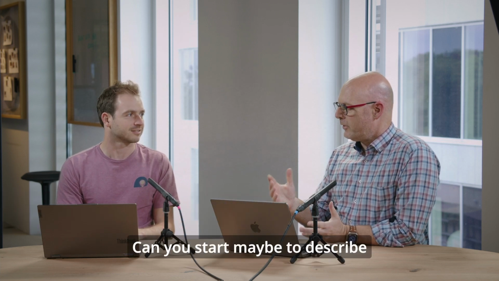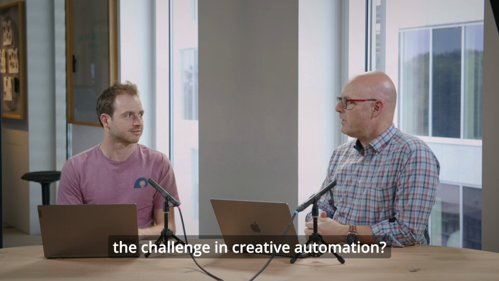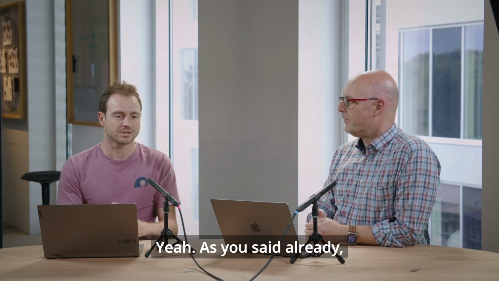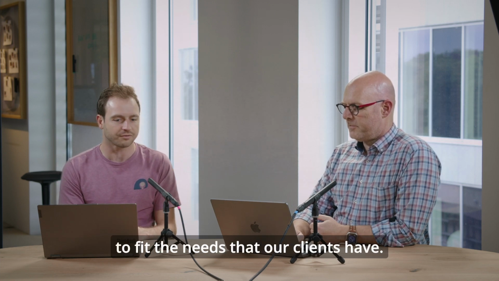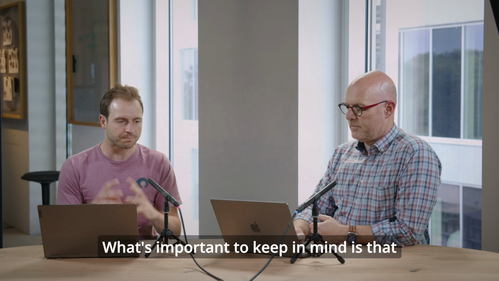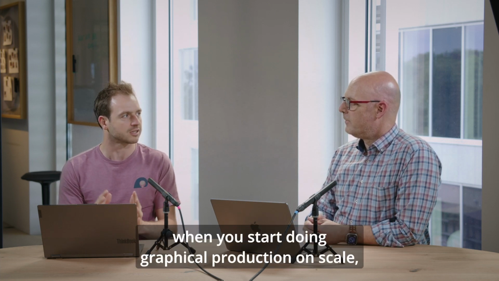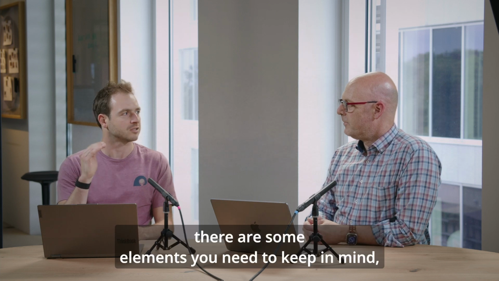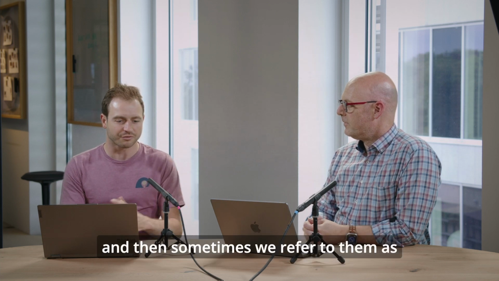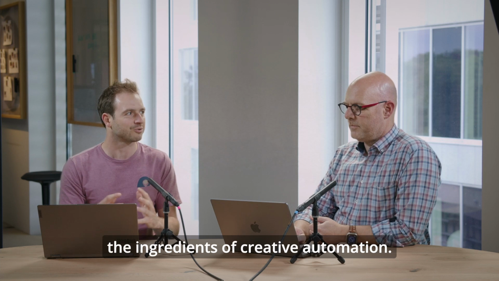Can you start maybe to describe the challenge in creative automation? Yeah, as you said already, there's no one single solution to fit the needs that our clients have. What's important to keep in mind is that when you start doing graphical production at scale, there are some elements you need to keep in mind. Sometimes we refer to them as the ingredients of creative automation.